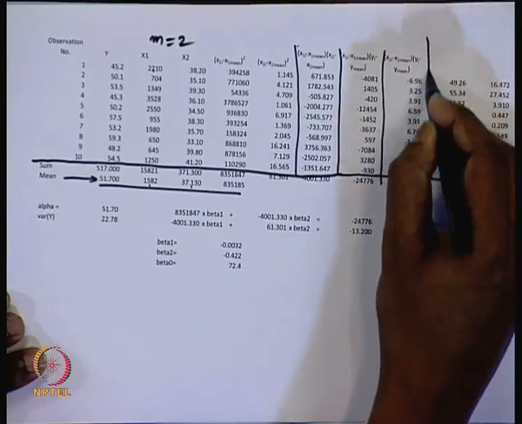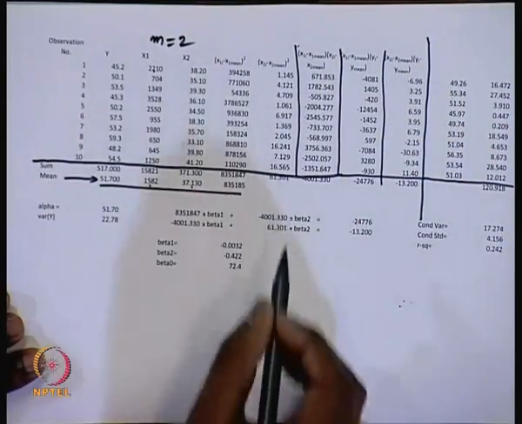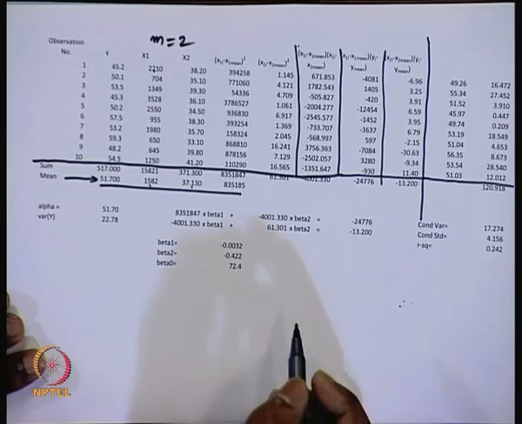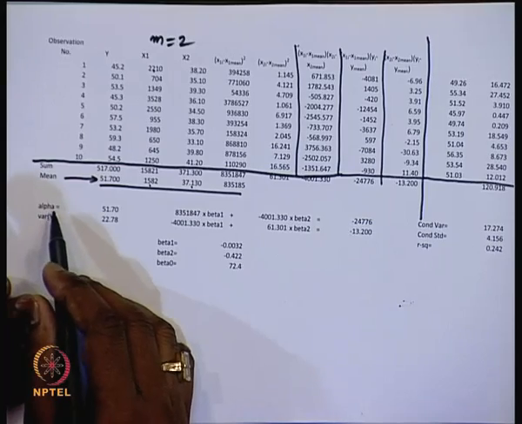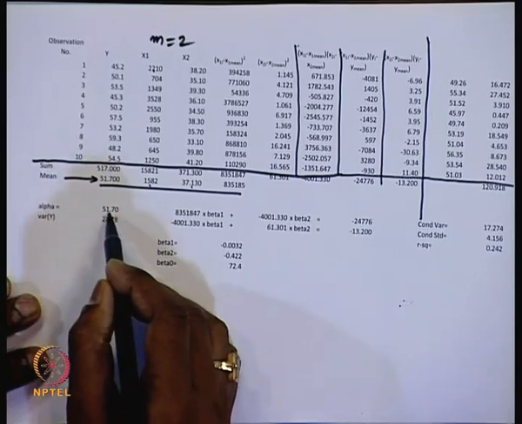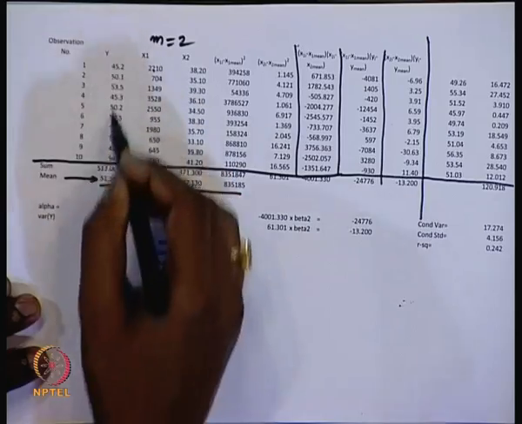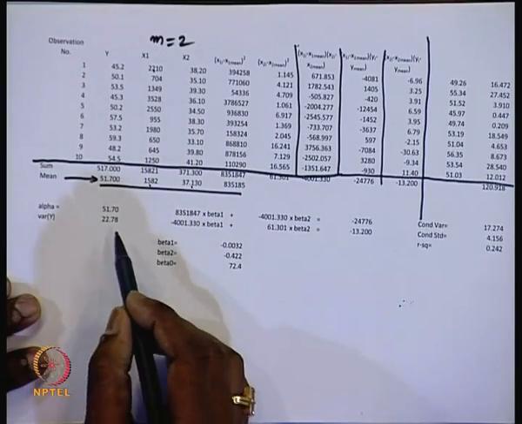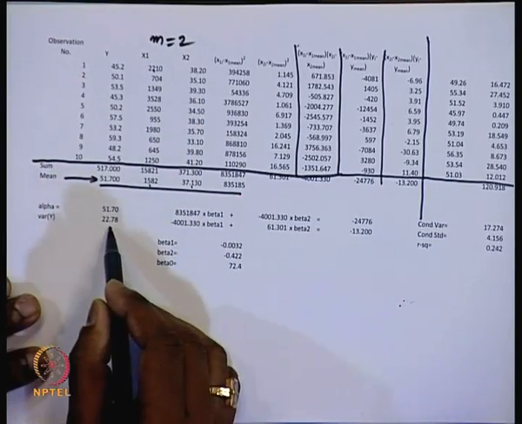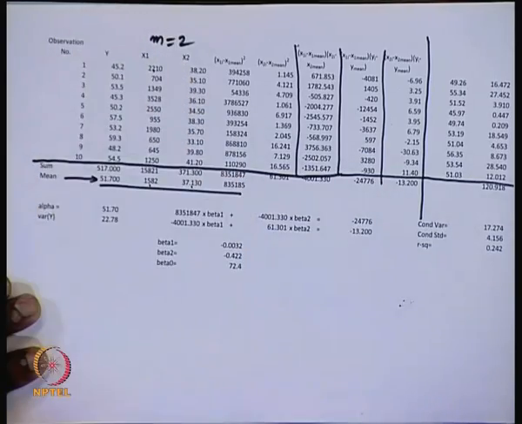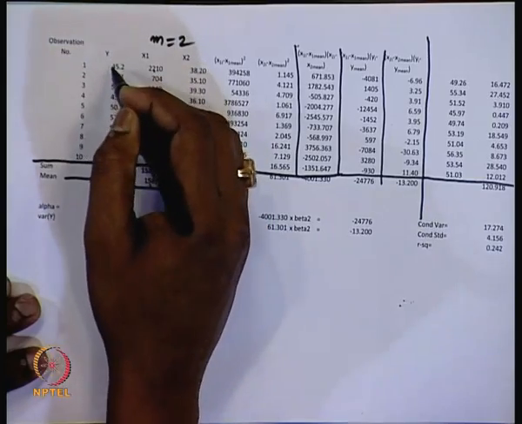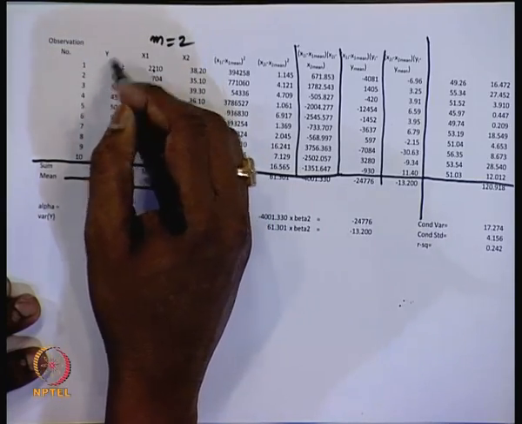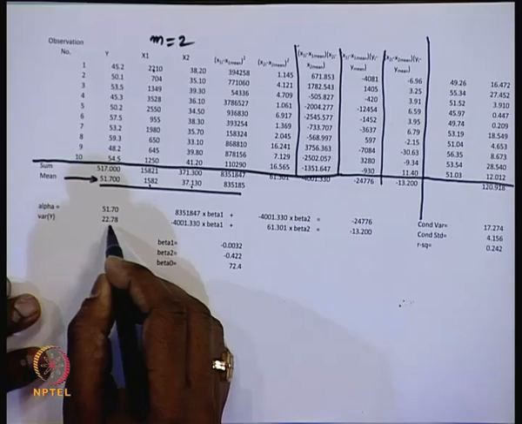So up to this we can calculate directly based on whatever data we have, and then you know that the estimate of alpha is equal to your y mean. So this is directly the 51.7 that we have seen for the mean of y. Now the variance of y also we can calculate from the sample estimate that we discussed earlier, you will get this 22.78.